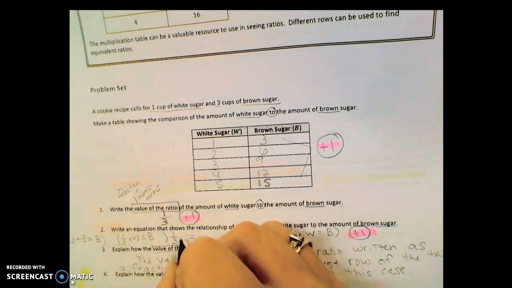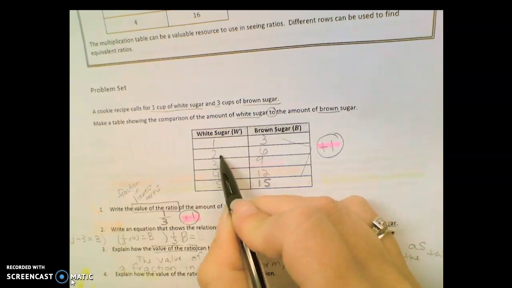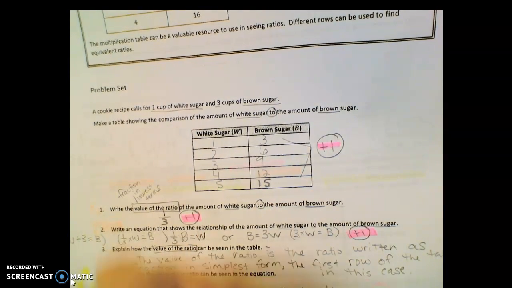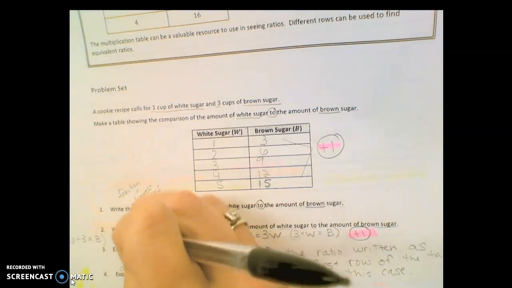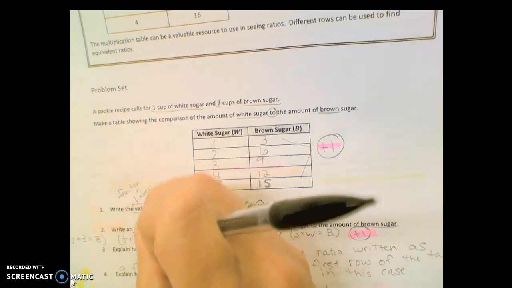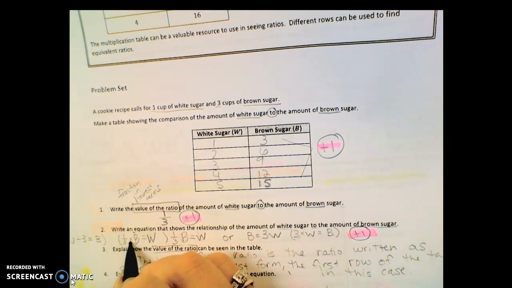Sorry about that. 1/3 of this number, or a part of this number, is the same as W. So that should be 1/3 of brown. This should be 1/3 times B. That's again just a different way to notate that, using juxtaposition or using the multiplication sign.